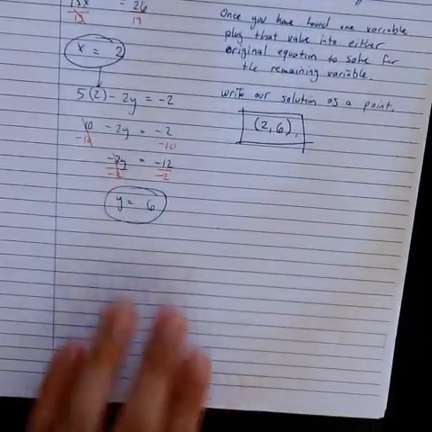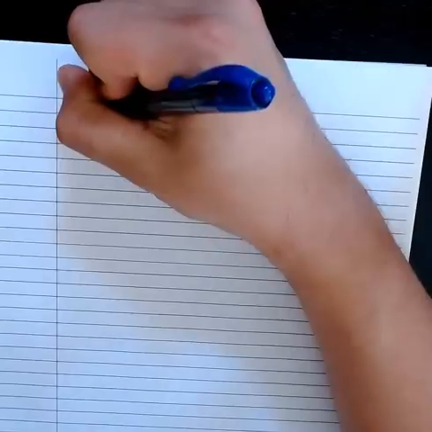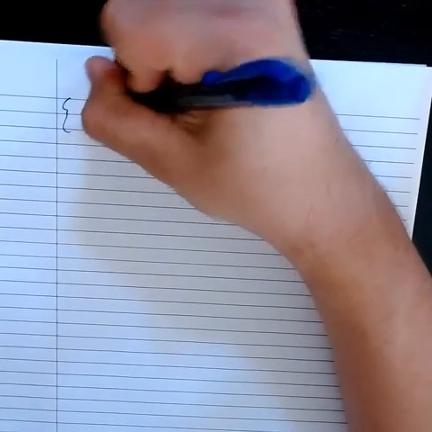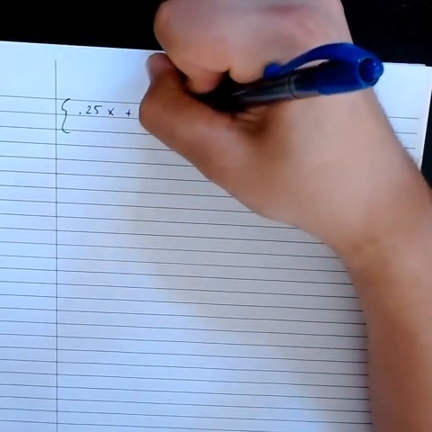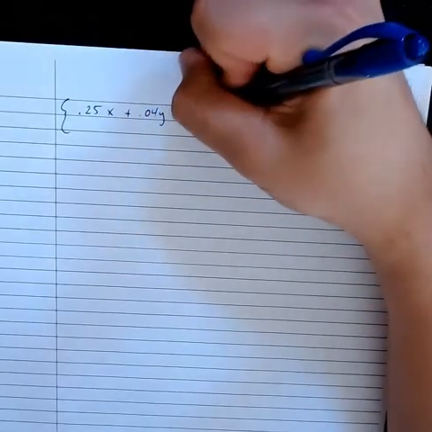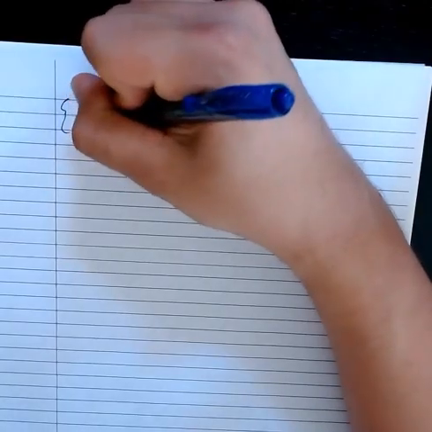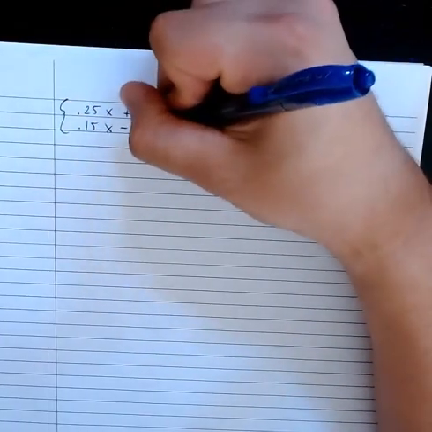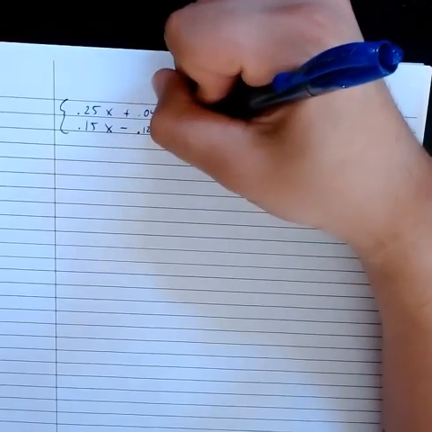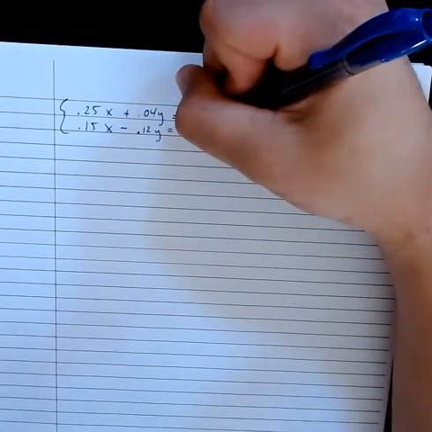Let's see that again. Let's say we have the equation 0.25x plus 0.04y equals 0.24. And then the other equation is going to be 0.15x minus 0.12y is equal to 0.12. Just like that.